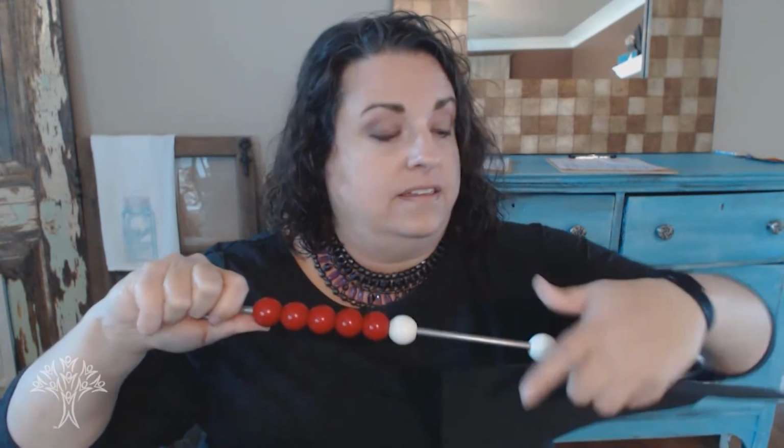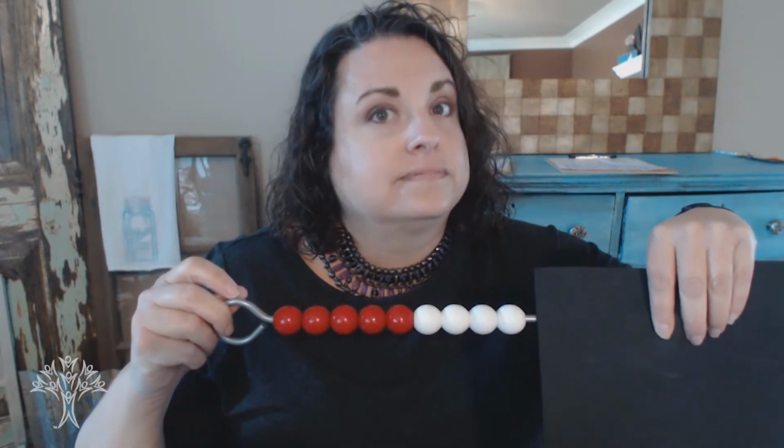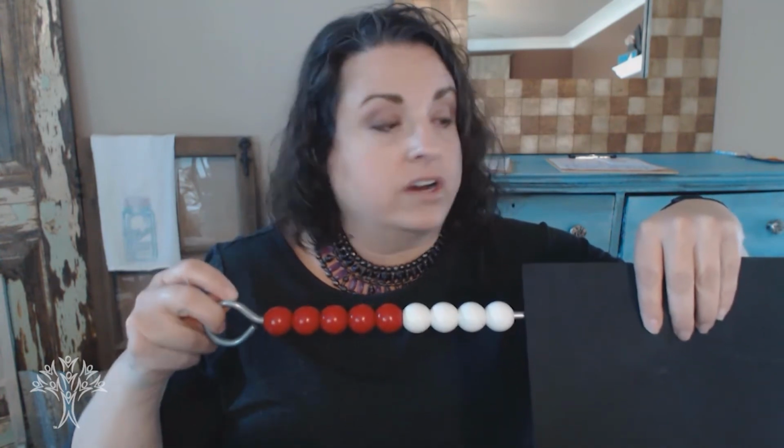Let's check. If you said there were 4 white beads hiding, you were right. I had all my red and 1 white, and 4 were hiding. Let's try another. How many beads do you see? I hear you saying 9. There are 9 beads. If there are 9 beads here, how many beads are hiding?